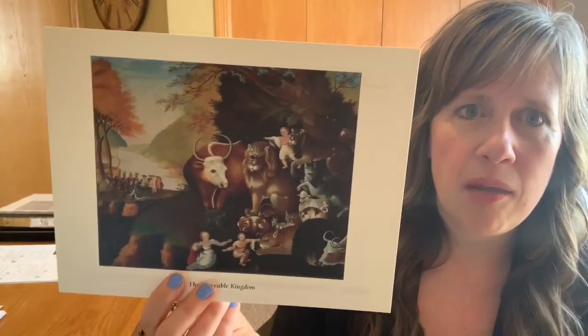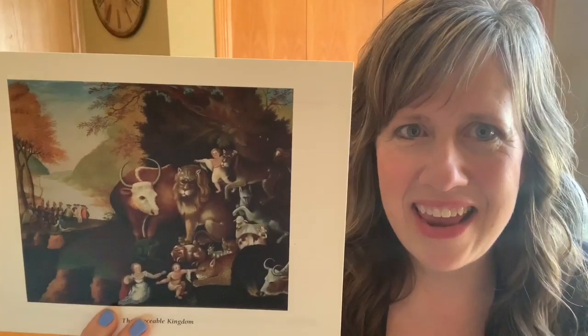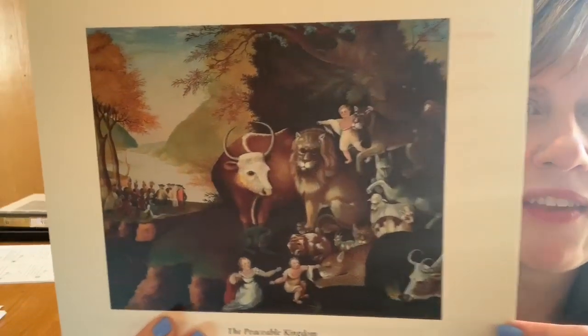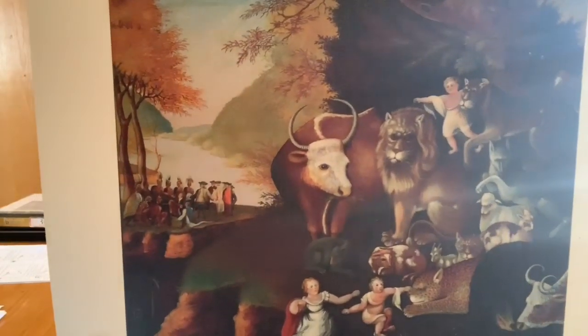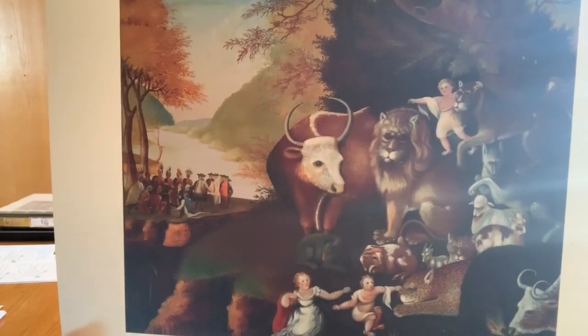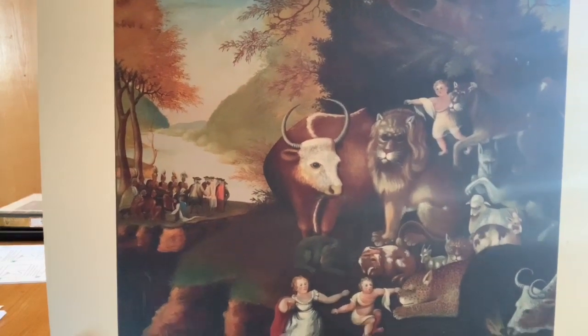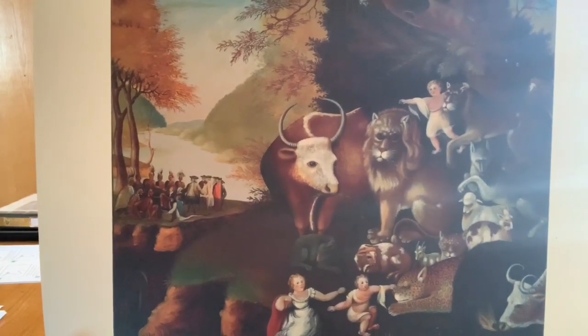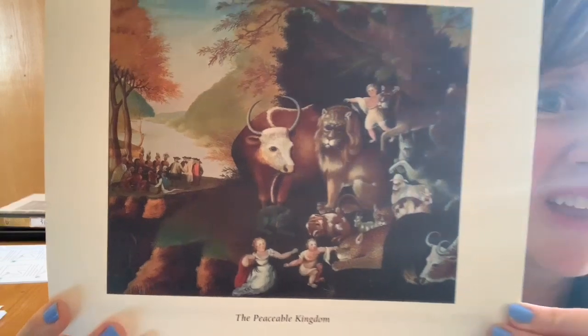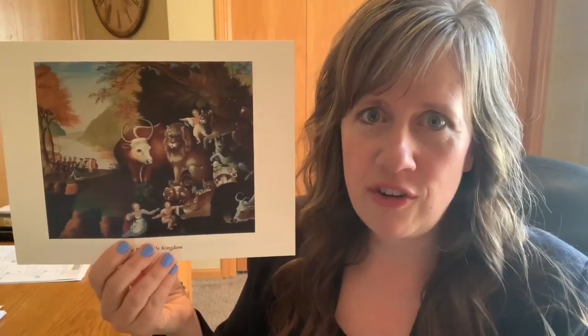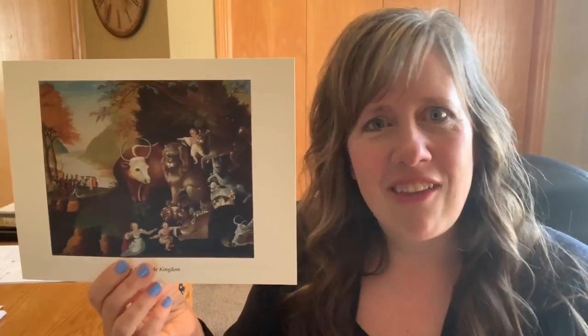Now this one comes from a book called Isaiah, and there's a passage in Isaiah that talks about peace, and that even the lion will get along with the lamb, and animals that are usually enemies will get along. And so that's something that you see in this picture. You see animals that would normally be predator and prey are getting along.